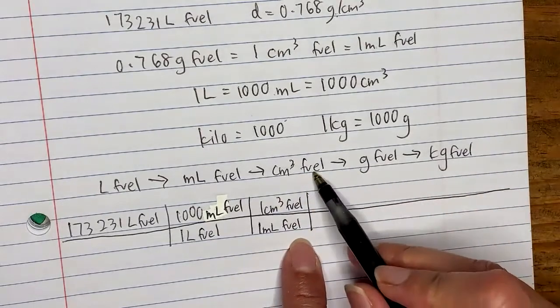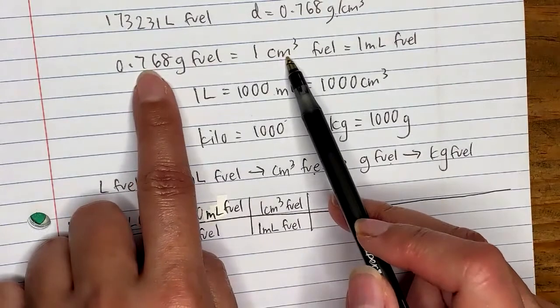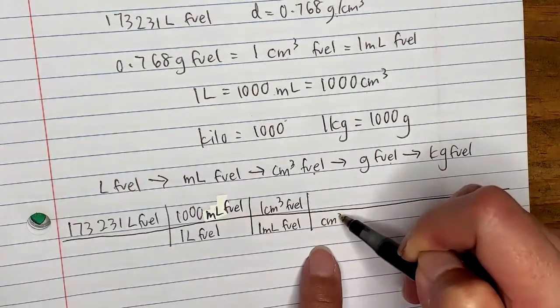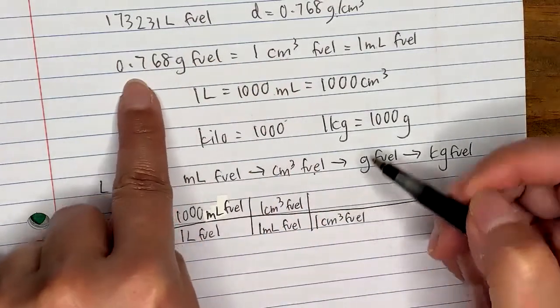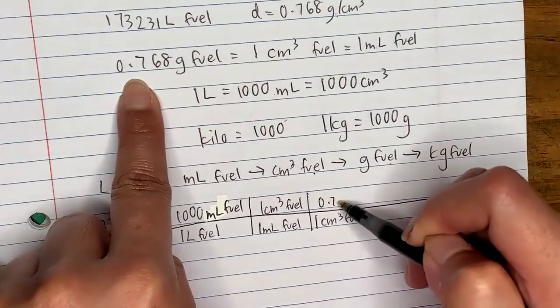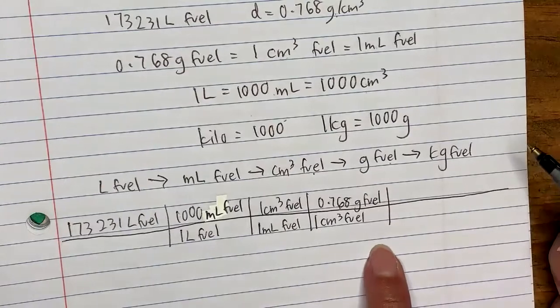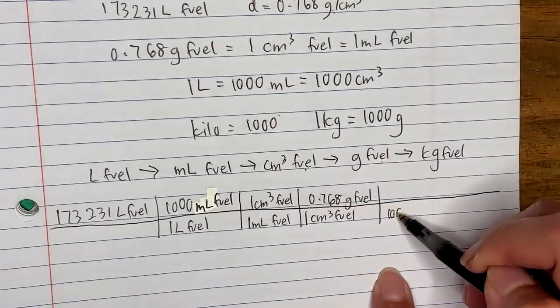And then centimeters cubed to grams using the density right there. So centimeters cubed is going to be canceled on the bottom. So 1 goes on the bottom right here, and then 0.768 grams of fuel on the top. And then once I get that, I'm going to put grams on the bottom to cancel it off.